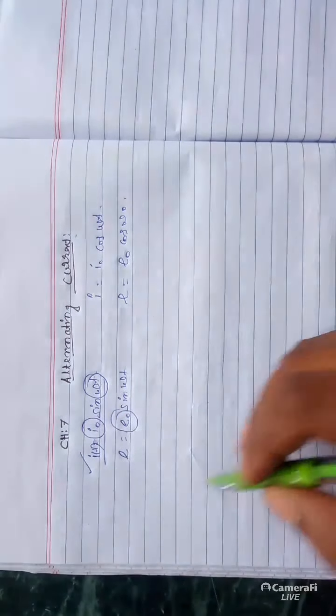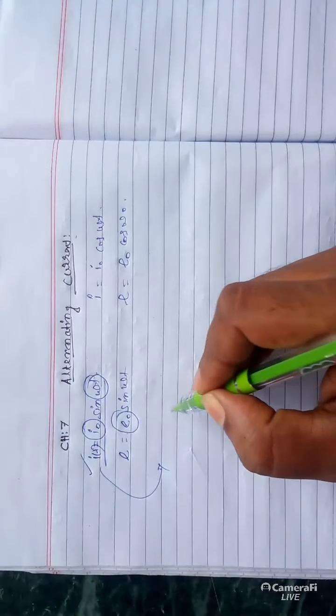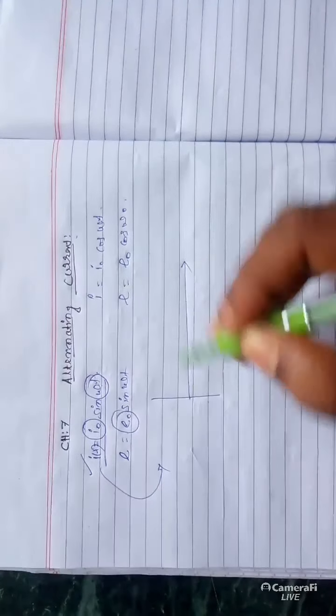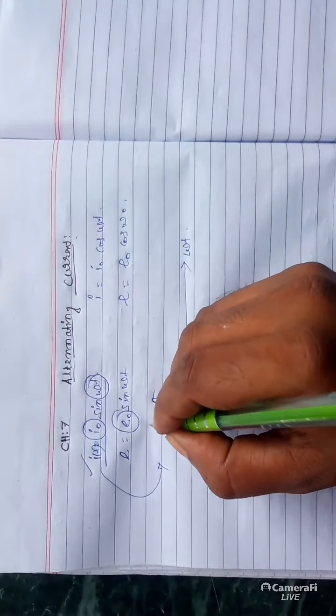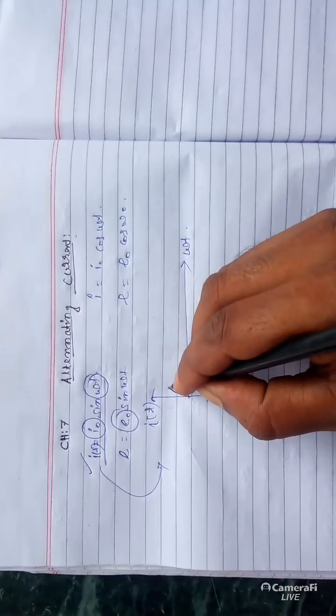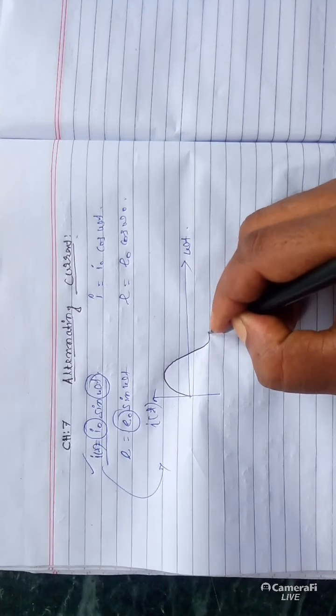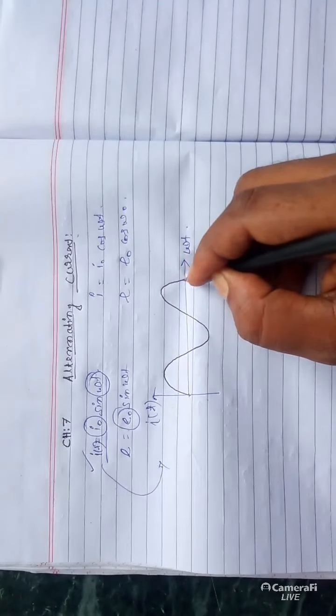If you plot this, I am drawing the sine curve, I versus t, how does it look? Omega t is along this axis, and if you take the instantaneous current i, then with the passage of time the waveform will be just like this. This is the waveform of the current.